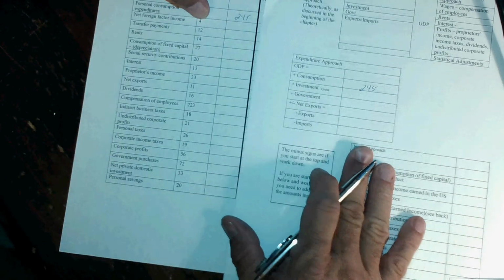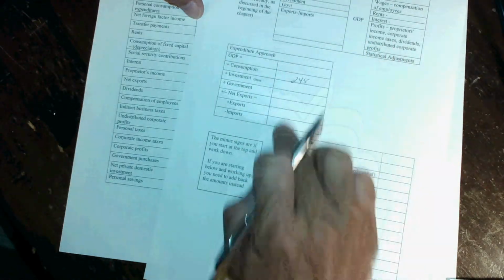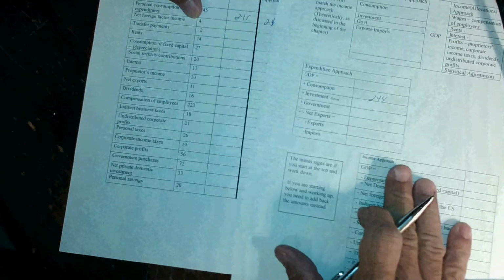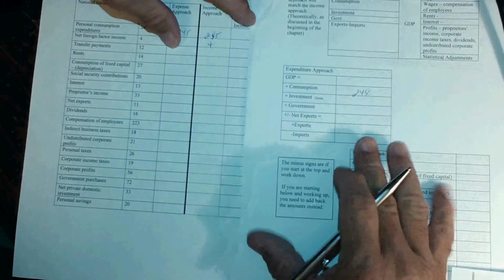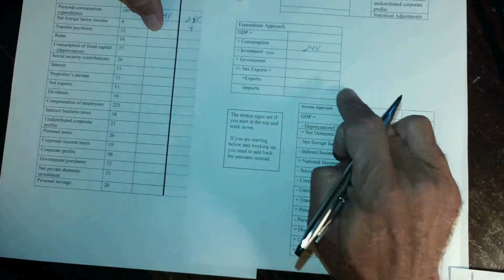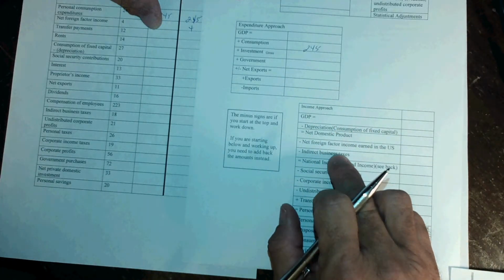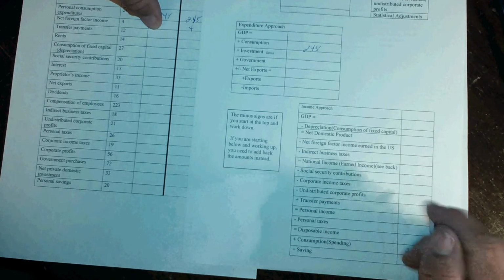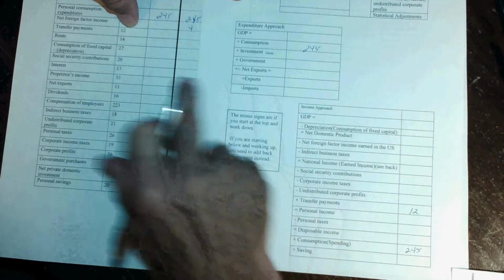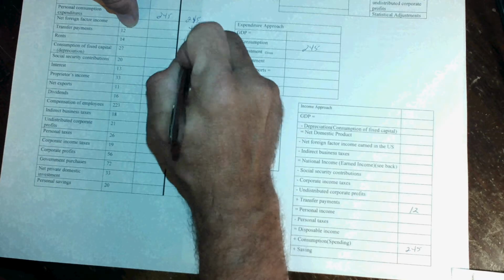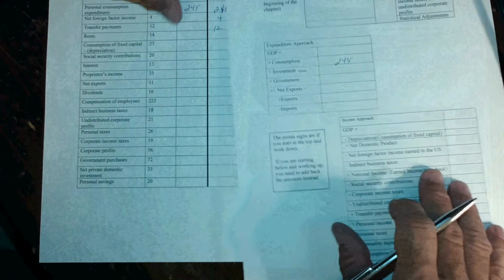Nothing here. Net foreign factor income. Do I see it in this approach? No. Do I see it in this approach? Yes. So I'm going to put it in the income approach. I do not see it in the earned income approach. So I'll leave it blank. Transfer payments. I do not see it in the expense approach. Transfer payments, I see it here. So that's 12. I'll enter the 12 in the income approach. 12. And, I'm going to do this hit and miss, but you map it here first.